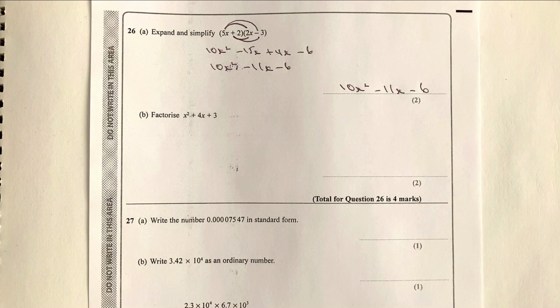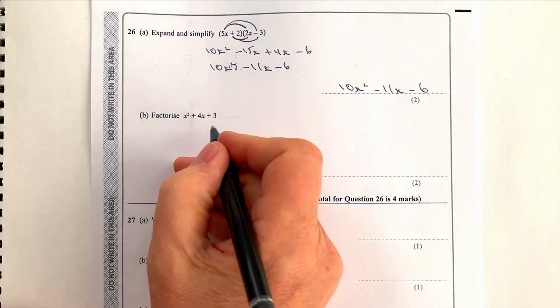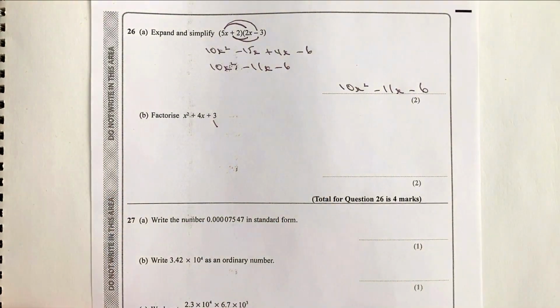Part B of this is factorize. Now this will cause a few problems for some people. I know it's a little bit of a tricky one, but basically we're looking for two numbers that when you multiply them together make plus 3, and when you add them together make plus 4.